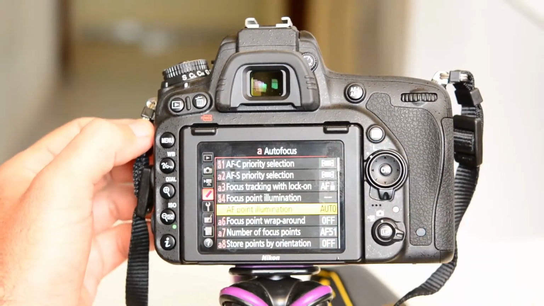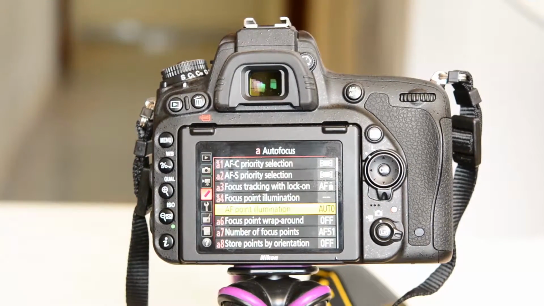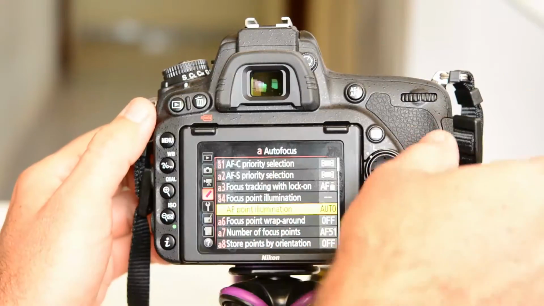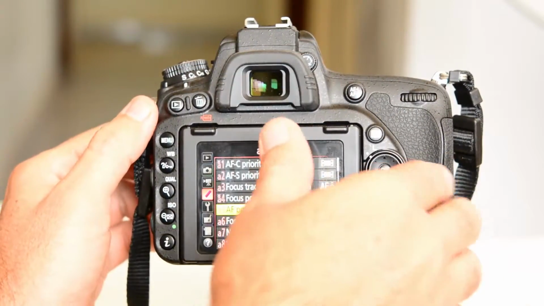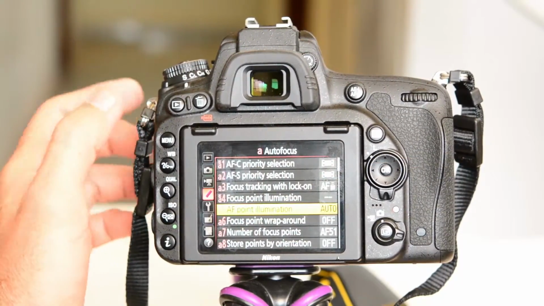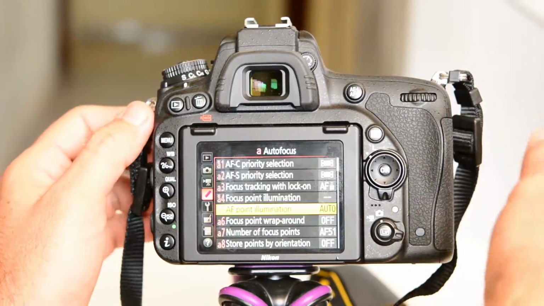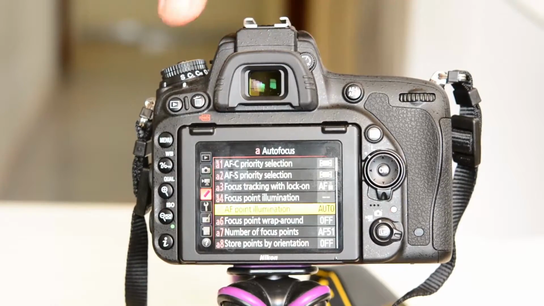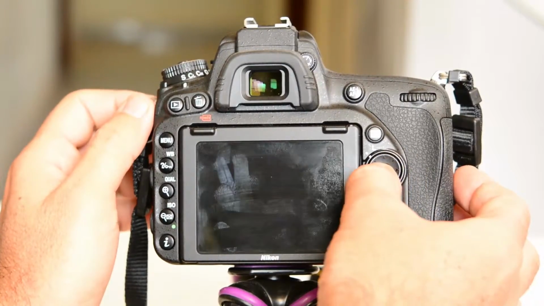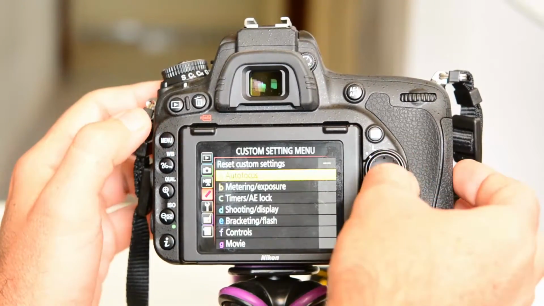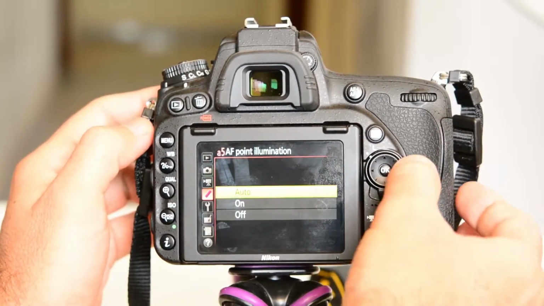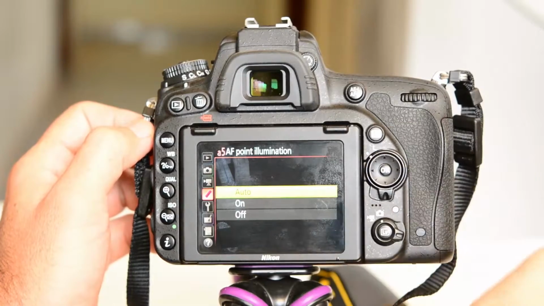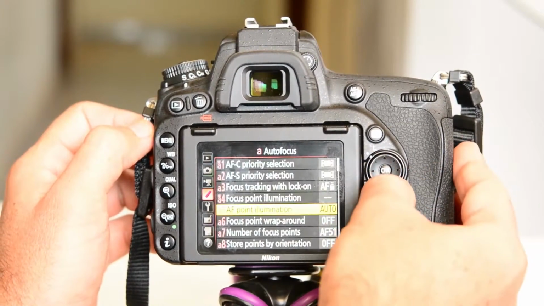You're going to choose if the illumination here will happen, for example, when it's too dark and you cannot see the focus point in the camera, or when it's too bright and you cannot see, in a lighting situation that makes you not see the focus point inside. Here I've chosen automatic for this. You can turn it off. Of course, if you choose on or auto, it will consume more battery.